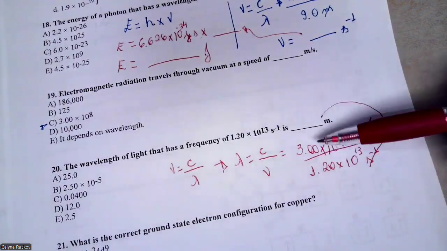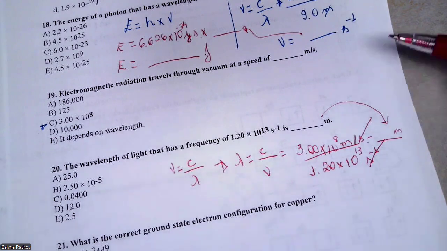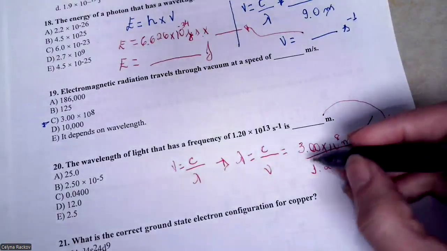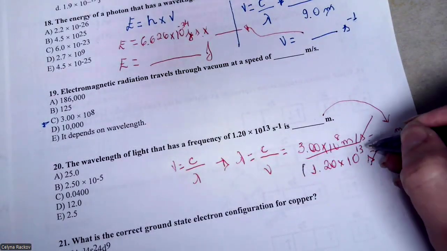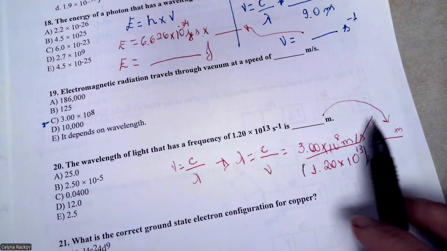So make sure you do this math here. Divide this by this. Some calculators, you need to add parentheses in the denominator. So type this number in the calculator.